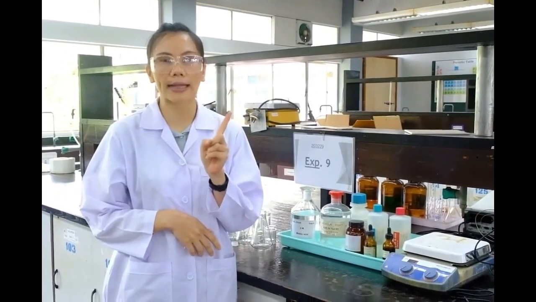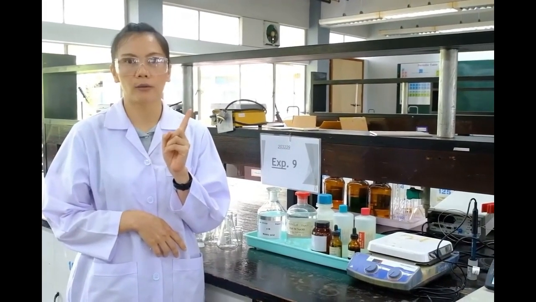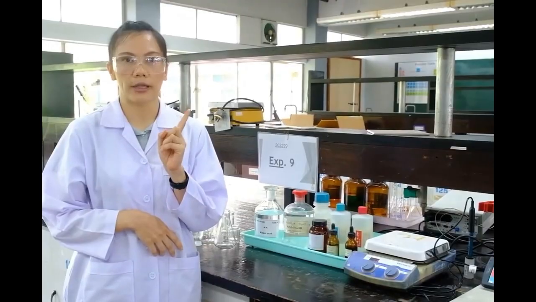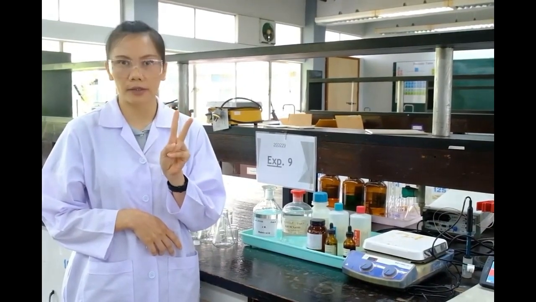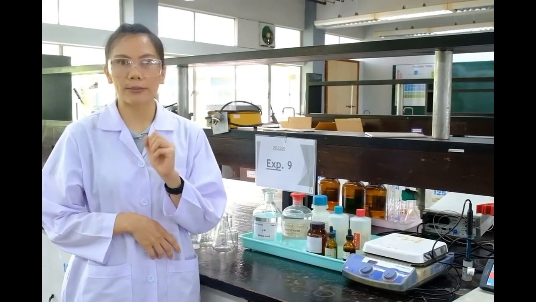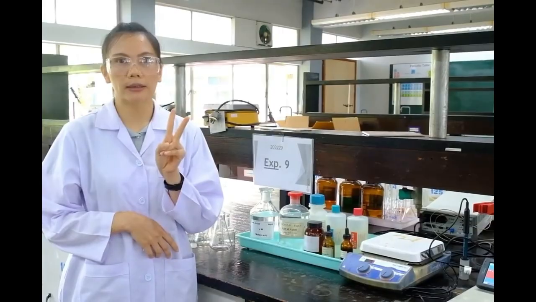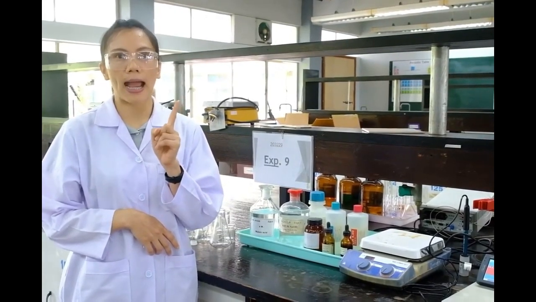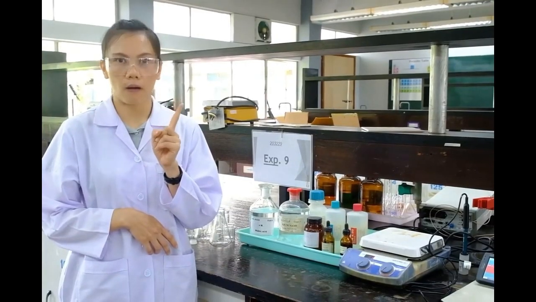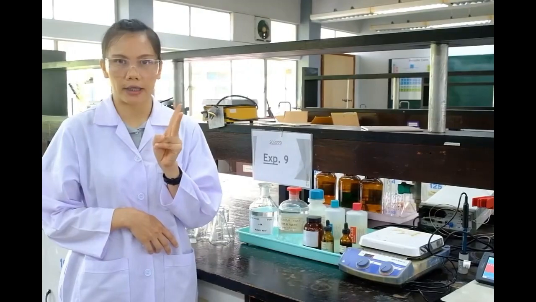The experiment consists of two parts. First, we'll standardize the sodium hydroxide solution. Second, we'll titrate by measuring pH. The pH measurement part will also consist of two experiments. First, you'll perform a rough titration to find a rough endpoint. The second will be creating the titration graph.